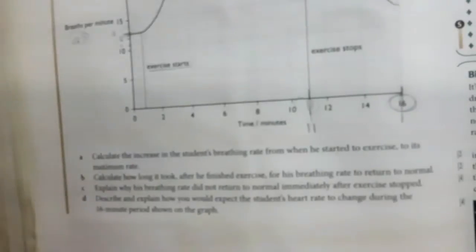Part C, explain why his breathing rate did not return to normal immediately after exercise is stopped. Yes, Turhan? Oxygen debt, because he had to breathe to take in oxygen to lower the lactic acid in his blood.